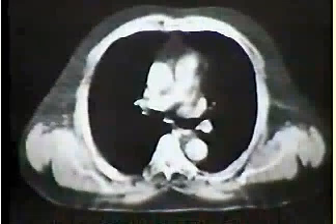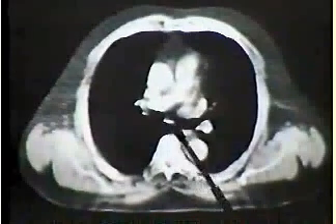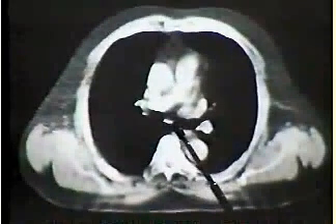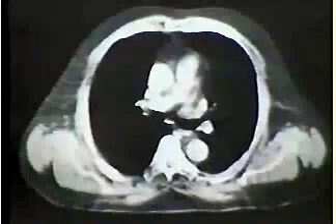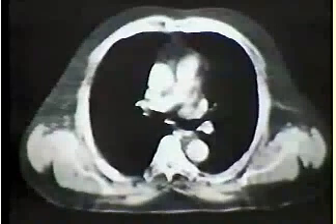What should be normal there? As I pointed out before, you may see no significant tissue, or you may see a very thin density with fat in front of it and air behind it. That's a normal appearance for the subcarinal region.